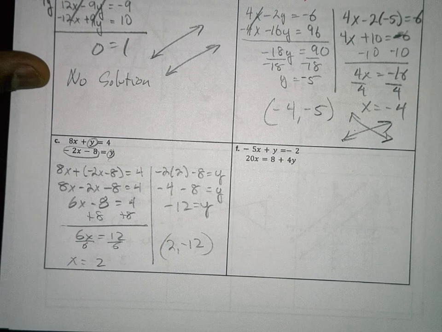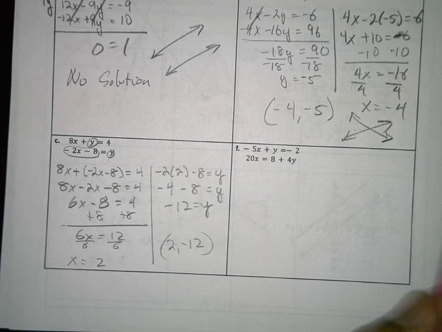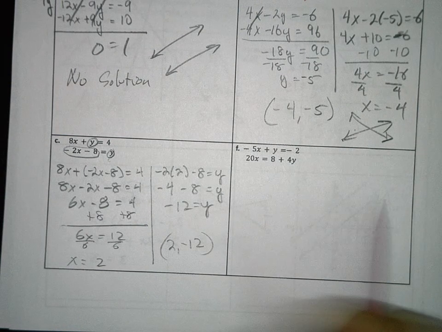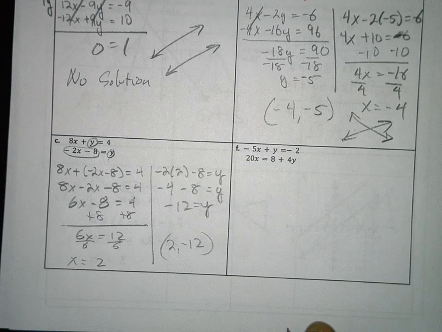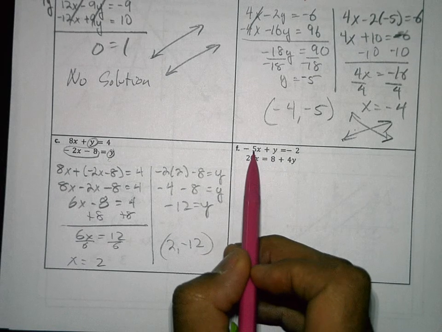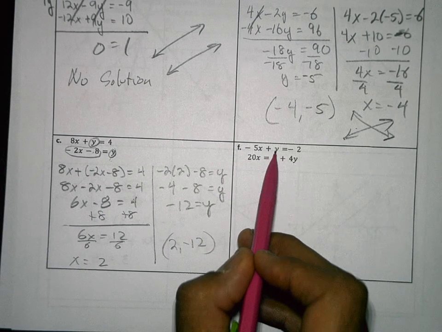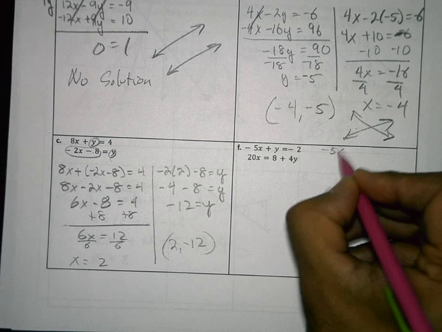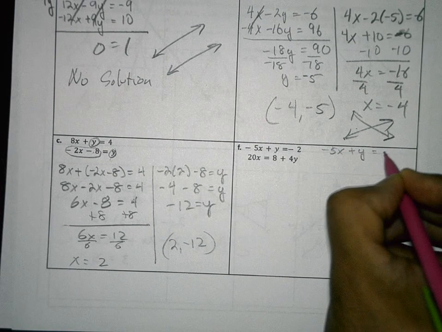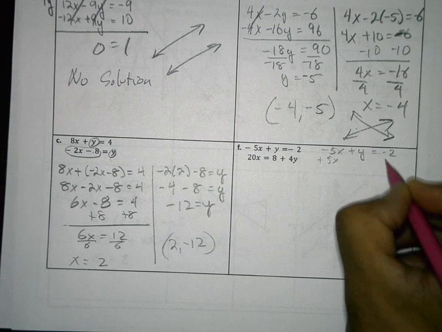Last problem on this page. So this is all rearranged kind of funny. So I can do it any way I want. So what I'm going to do is take this top one. I'm still going to use substitution like I did over here. I'm going to get this y by itself real fast though, so then I have a variable isolated. So I'll add a 5x to both sides.